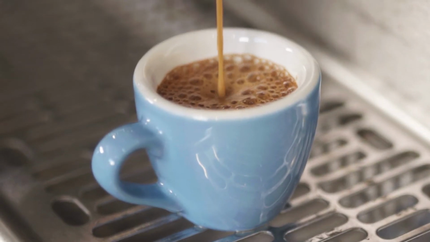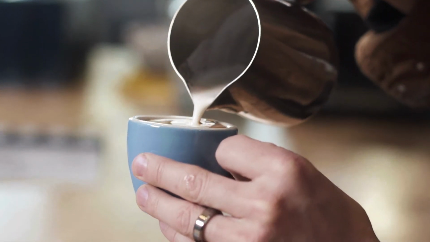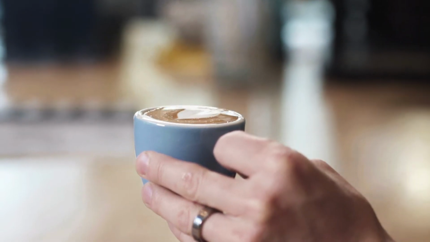So in a macchiato, you're going to have a 3-ounce beverage with roughly 2 ounces of espresso and then just a little dollop of steamed foam put right onto the top of your macchiato. Macchiato in Italian just means to mark or to stain. So the idea is you're taking your espresso and just marking or staining it with a little bit of steamed milk.